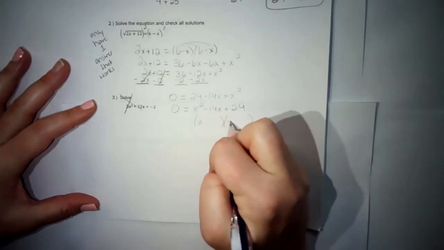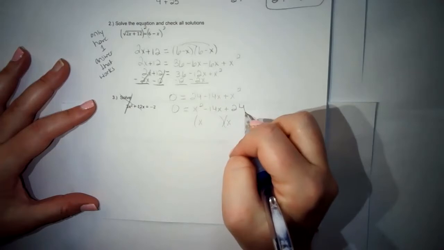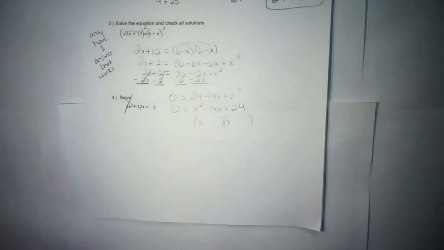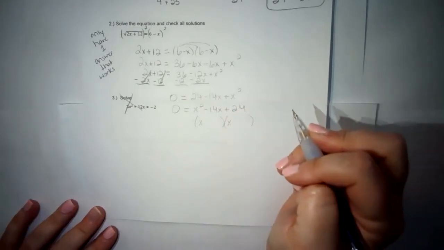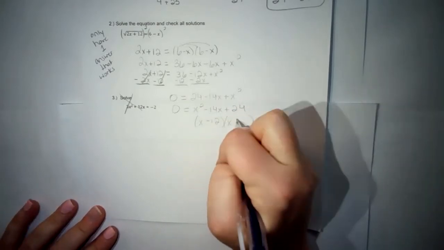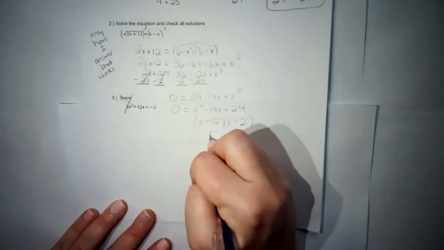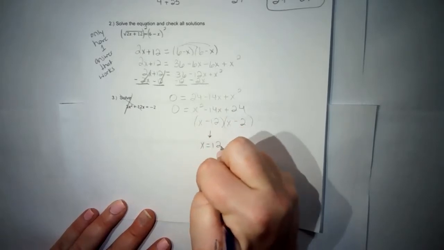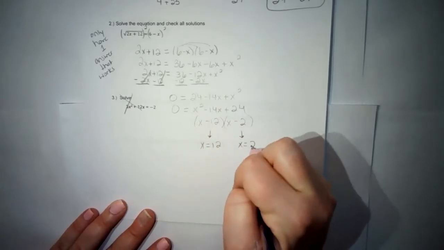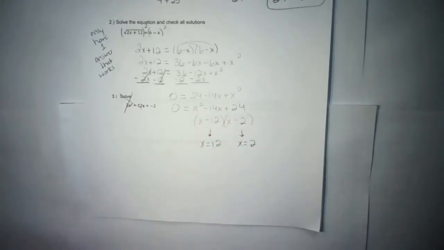Okay, I need factors of positive 24. That means they're either going to both be positive or both be negative, and they need to add to be negative 14. 12 and 2, and if they're both minus, that'll work. Negative 12, negative 2. How about that? Okay, we're going to keep going. This is going to give me x equals 12 and x equals 2. Both seem like nice little choices.